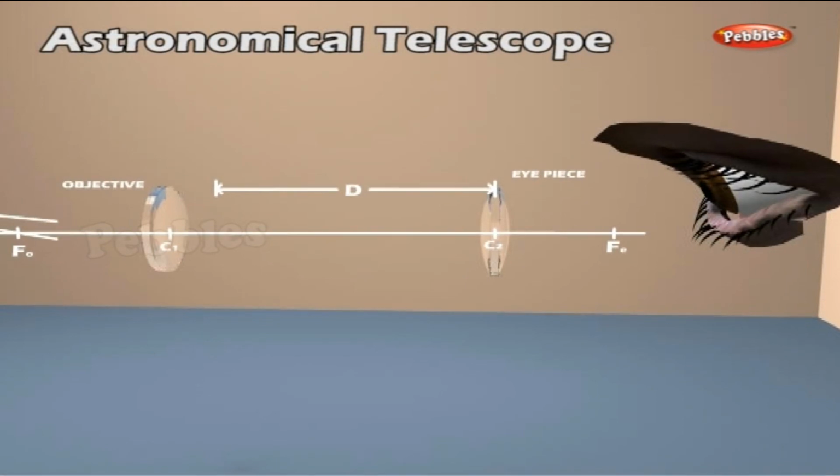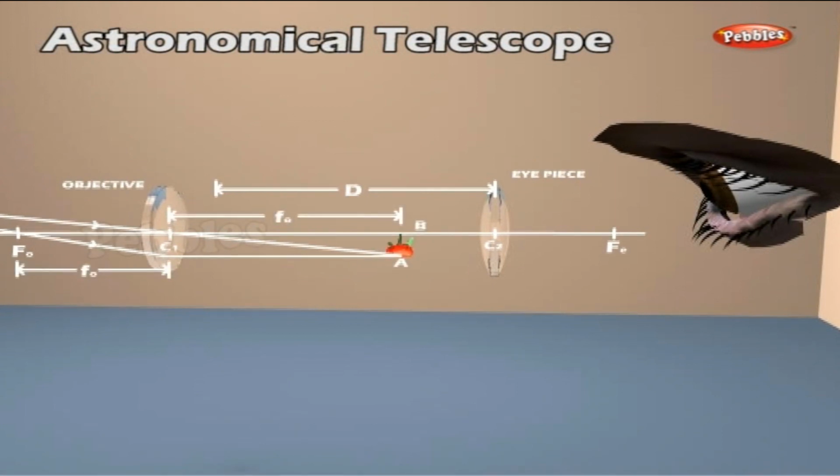As the object is far off, the ray from its top falls upon the lens as a parallel beam inclined to the principal axis and after refraction gets converged to the point A on its focal plane at a distance FO from the objective. Therefore, a real inverted image of the distant object is formed at AB due to the objective.